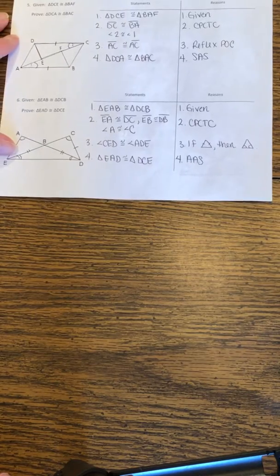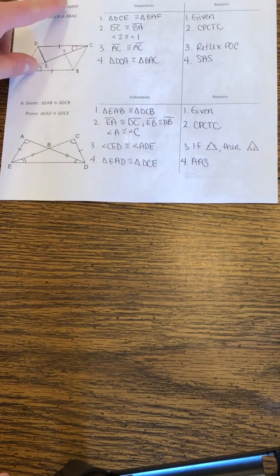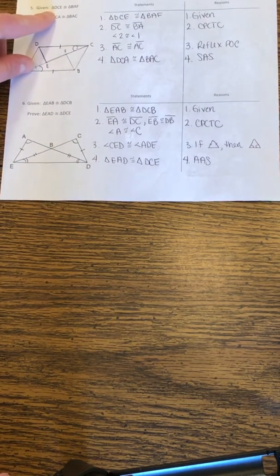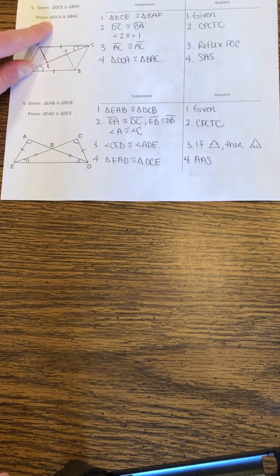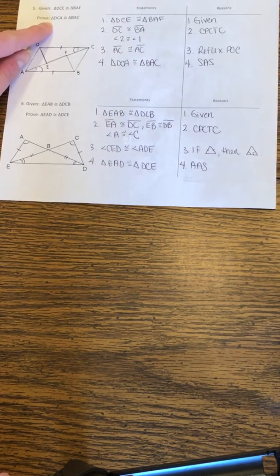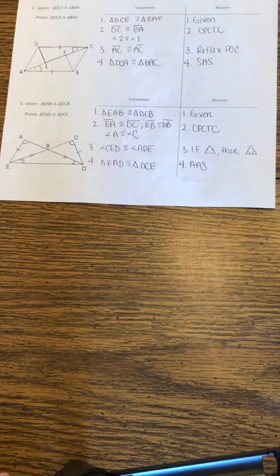And then the last two proofs, I had given you information about a pair of triangles congruent, and I wanted you to prove a second pair of triangles congruent. So the way I went through problems like this in the notes yesterday was I highlighted the pair of triangles that I was given to be congruent.